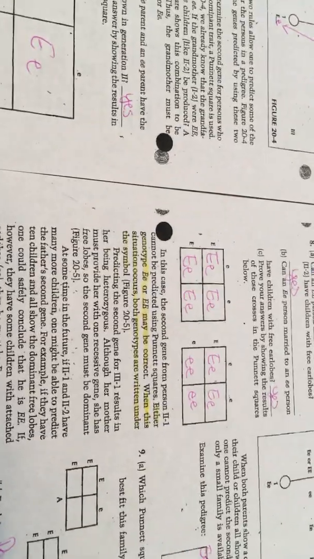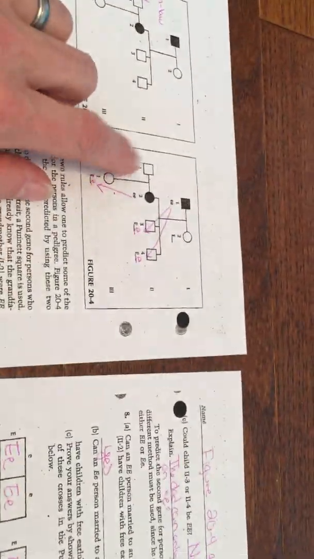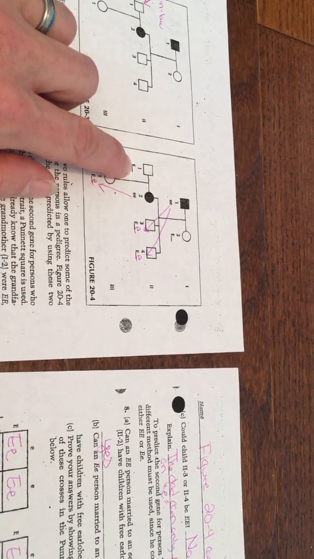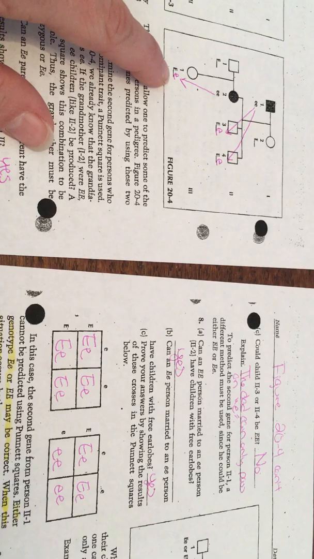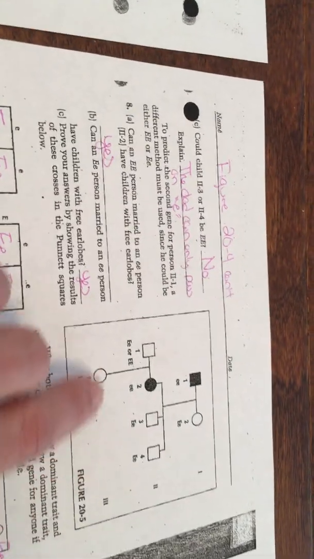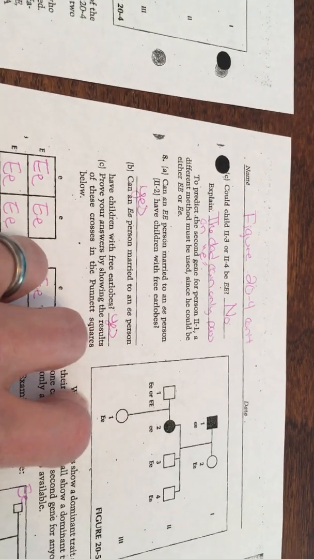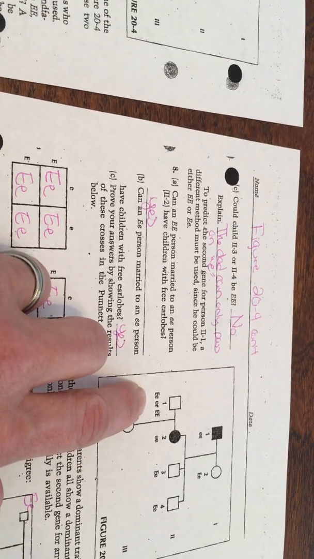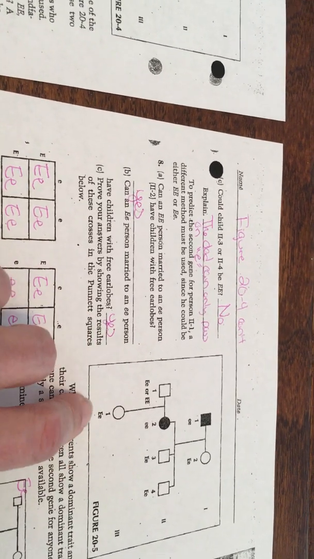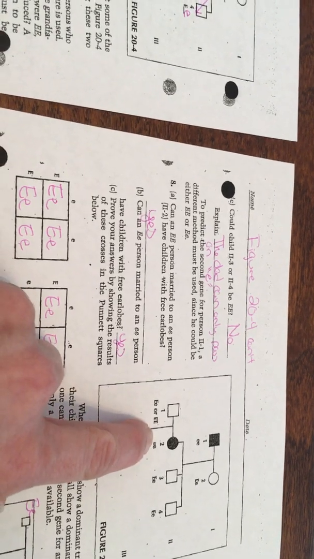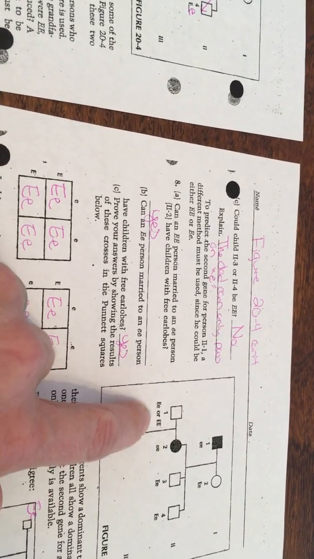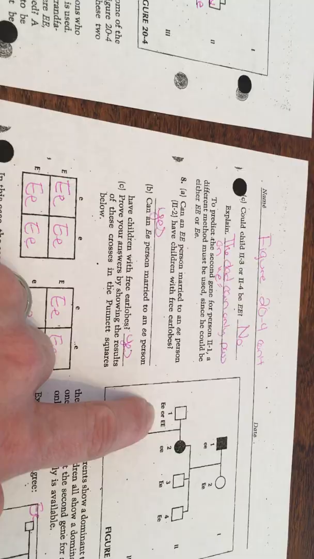Now, because that's an option, we're trying to figure out basically what his second allele was. Is he homozygous dominant? Is he heterozygous? Because either way, we're going to get that. Because it's an either way, we're going to write down either way. We don't know what his second allele is. We know what hers is because she got the little e from mom. She got the big E from dad. But we don't know what dad's second allele is.